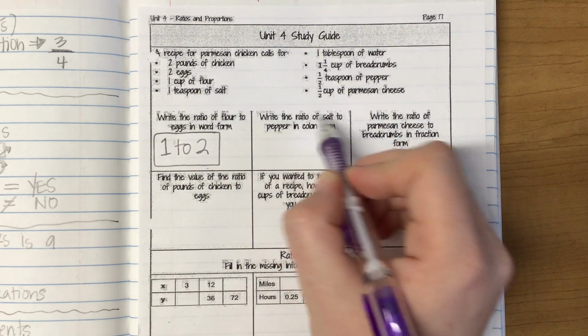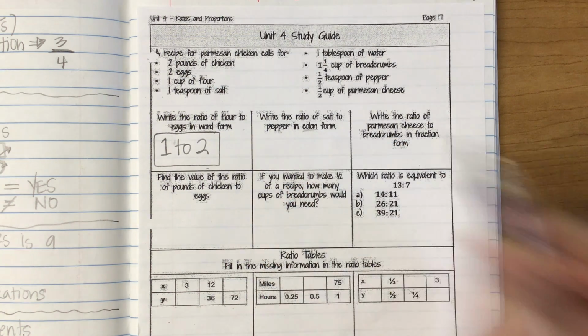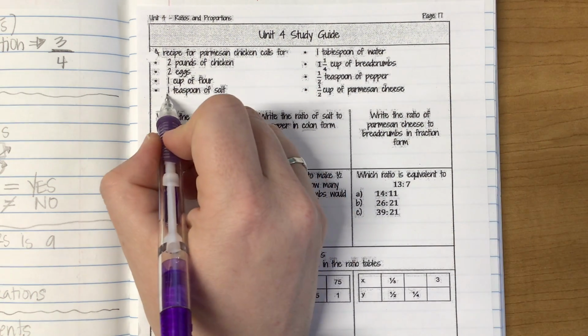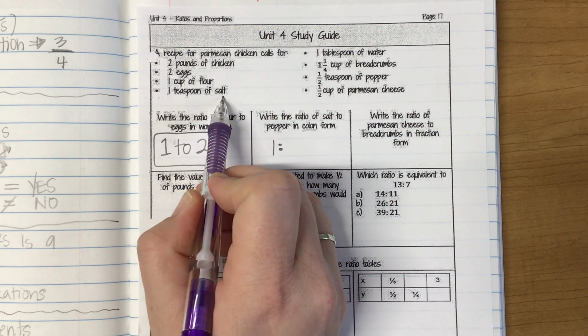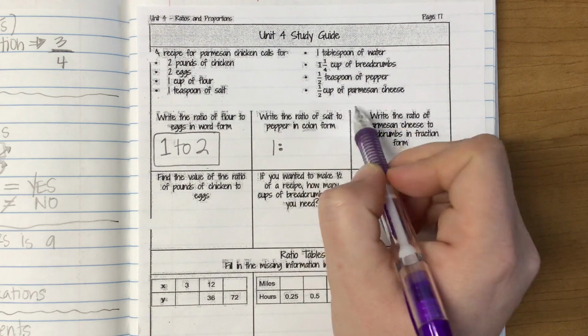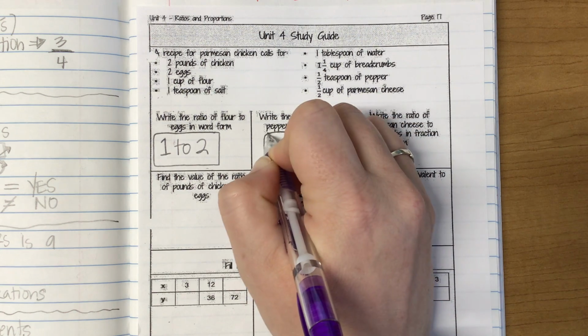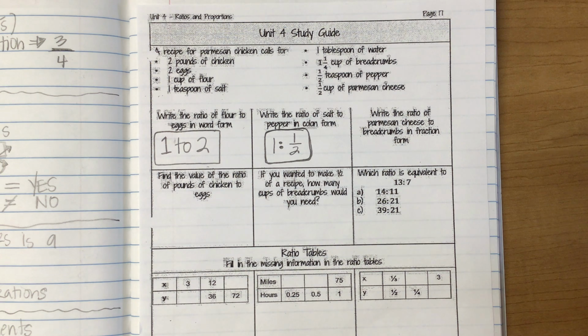Now we write the ratio of salt to pepper in colon form. Who can tell me this ratio? Kaylee? 1 salt, right? To pepper is 1/2. Perfect. Excellent. Now, if it asked me to make it a unit rate, I'd do some more work, but it's not. It's just asking that ratio, right? It's just asking me to compare them.